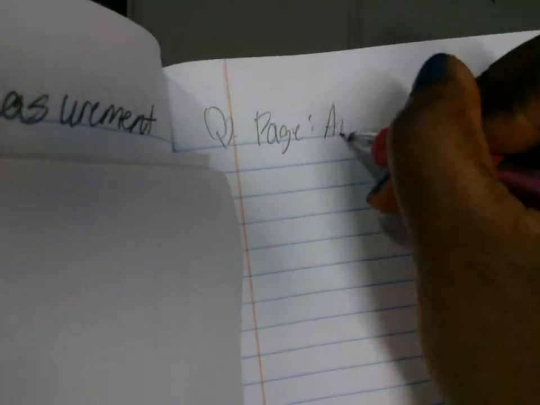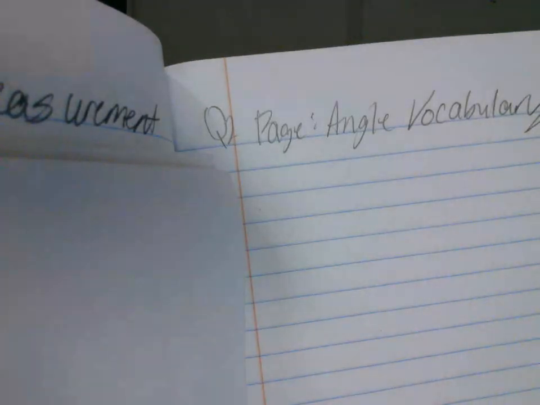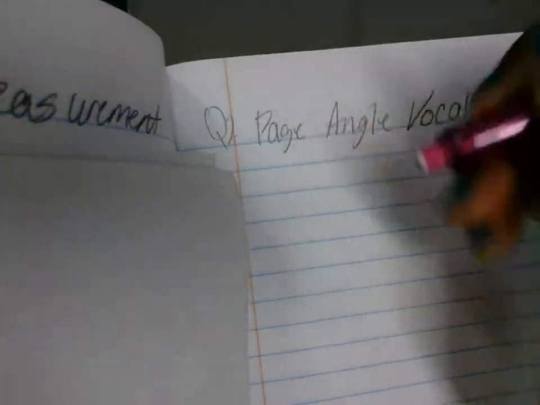Page 18 is the vocabulary sheet we just did. This is page 18. Angle vocabulary. We're going to paste this page down on page 18. I'm going to pause to give you a chance to paste those 2 pages down. All right, here we go.